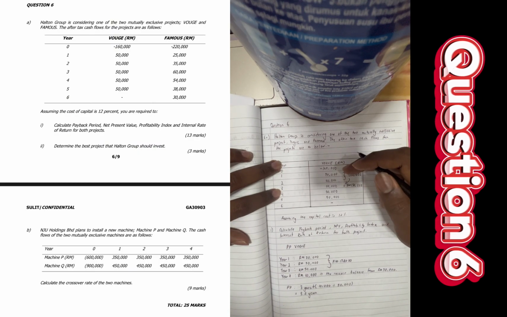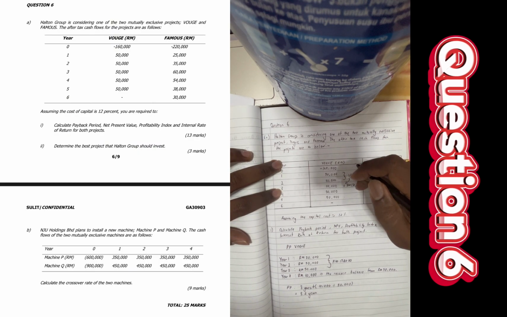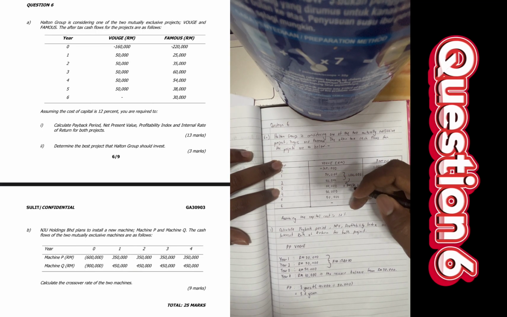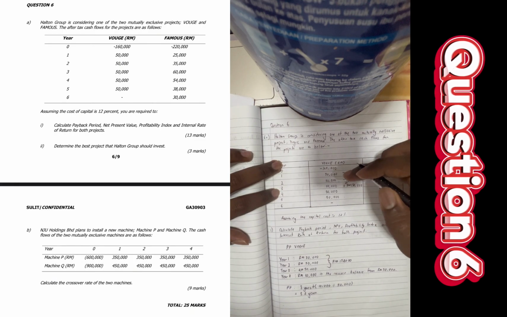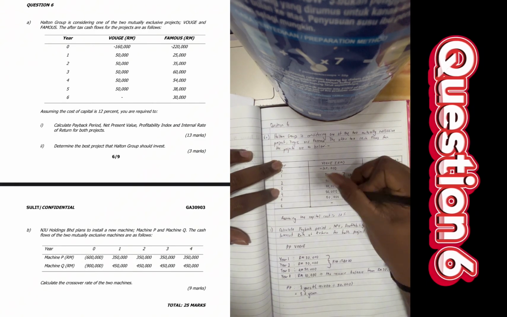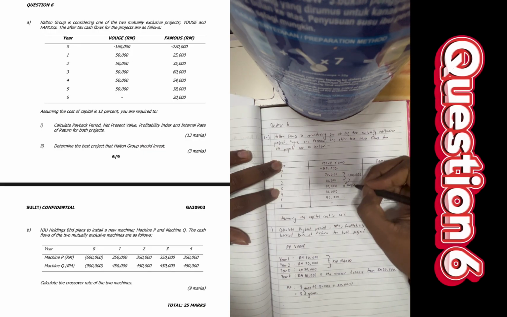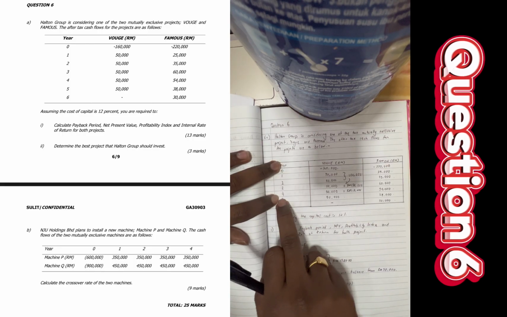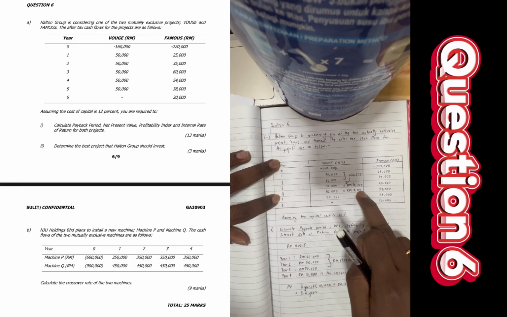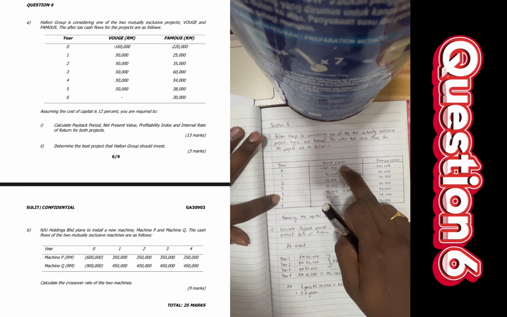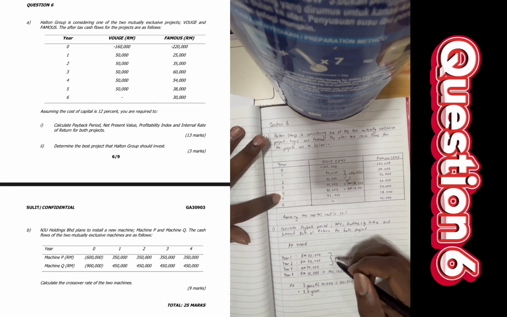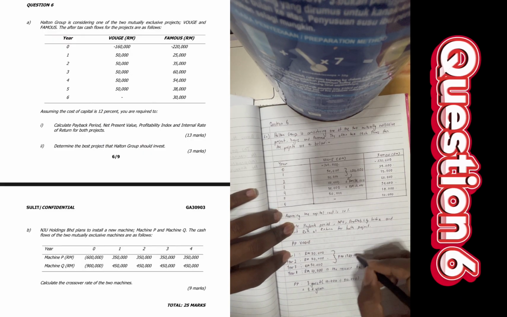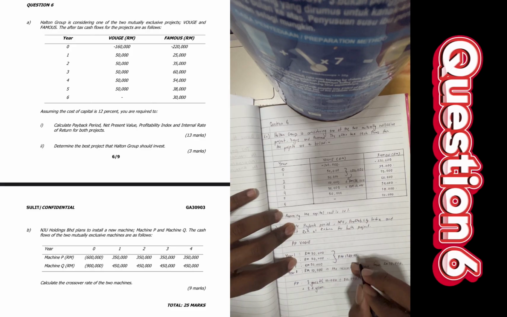Okay, so this 160,000 to get the 155 is already in the third year. So the balance to accomplish the payment of the investment 160k is 10,000 ringgit. So over here, 160 minus 150, basically 10,000 ringgit. So the payback period for paying the 160 back is in the 4th year. That's why we demonstrate the calculation: 50,000, 50,000, 100,000, and another 50,000 will be 150,000.